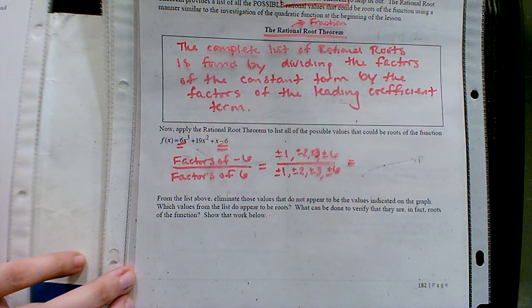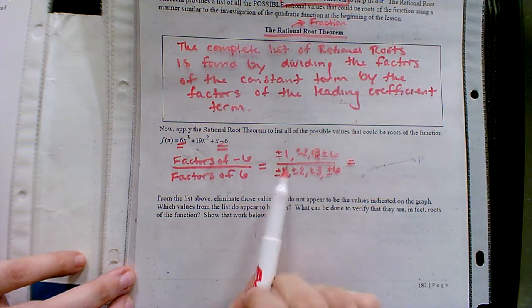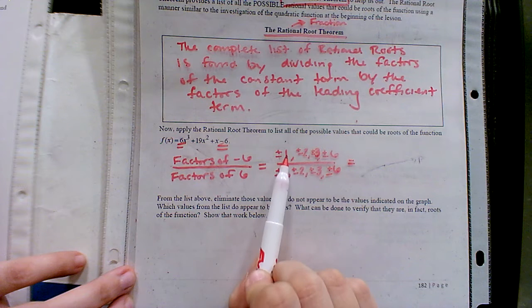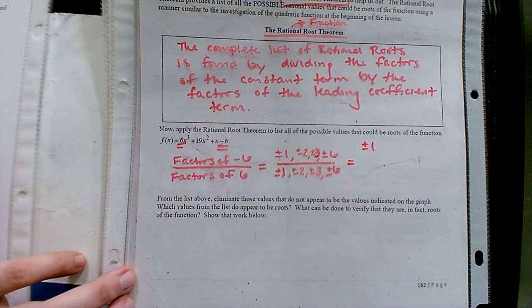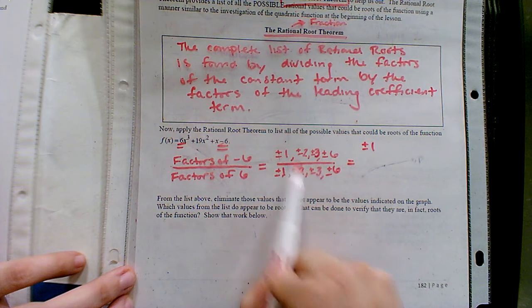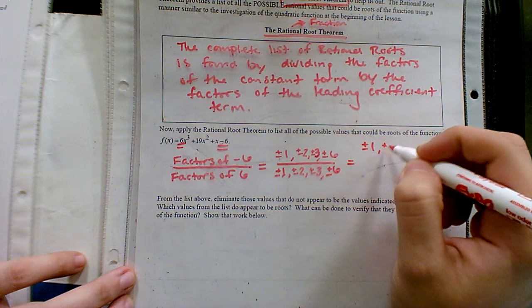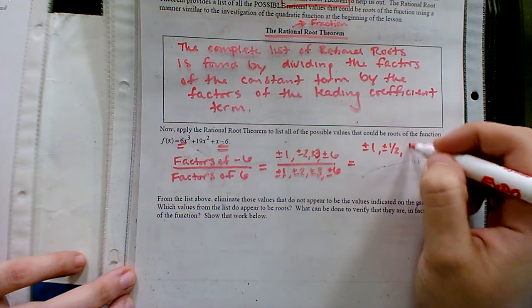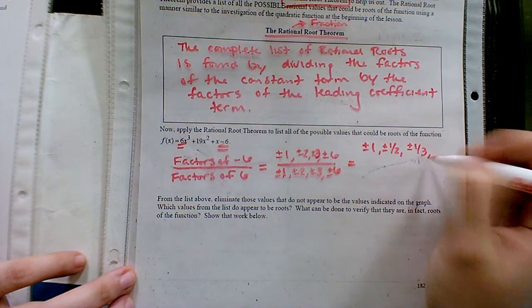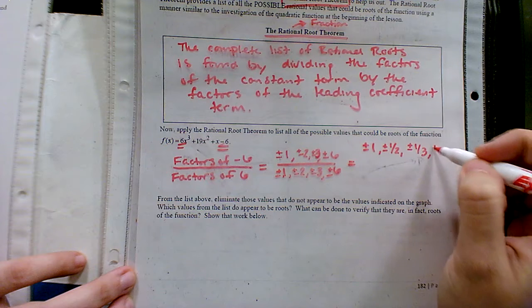Okay, that's why it's called the rational root theorem. These are going to be fractions. They may simplify to whole numbers, but they are fractions nonetheless. So let's go through all these possibilities. We could have a 1 divided by 1, which would be a plus or minus 1 depending on the signs. We could have a 1 divided by a 2. We could have a 1 divided by a 3. We could have a 1 divided by a 6.